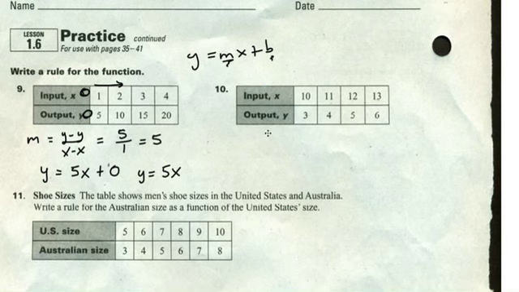Okay, so again, our slope would be the difference of our y's, which is adding 1, over the difference of our x's, which is adding 1. So our slope is 1. So we know we're going to get y equals 1x, or just x, plus, okay, I'm adding 1 going this direction, but I got to get all the way back here to where x is 0.